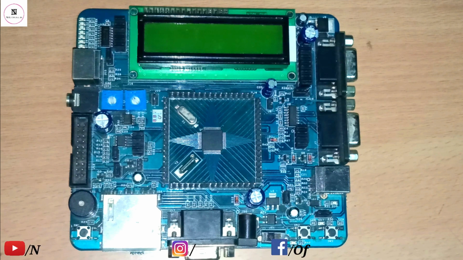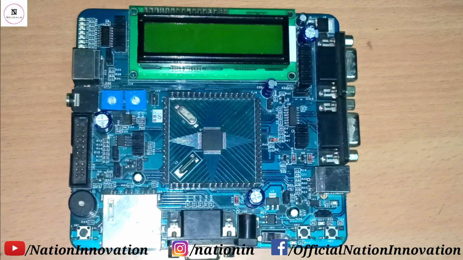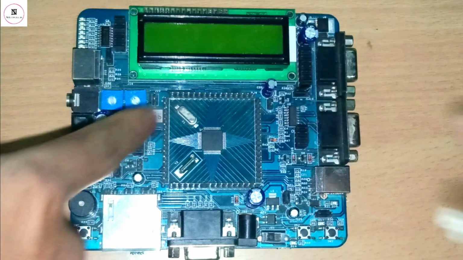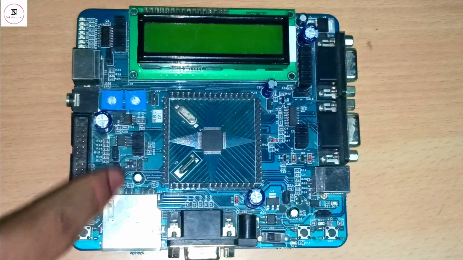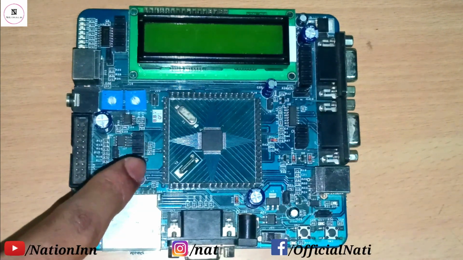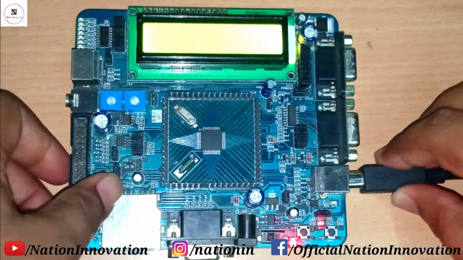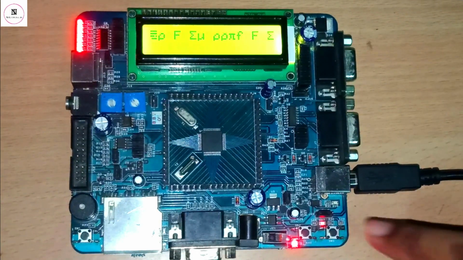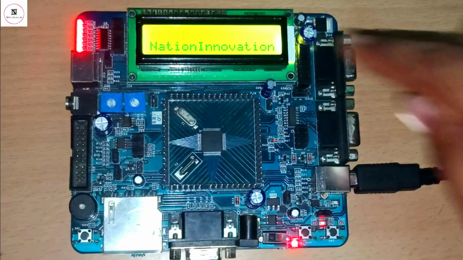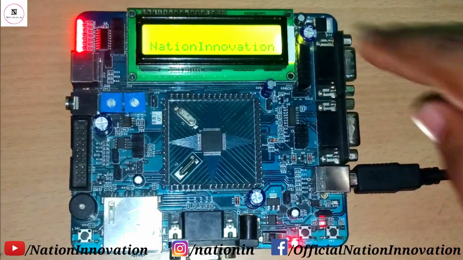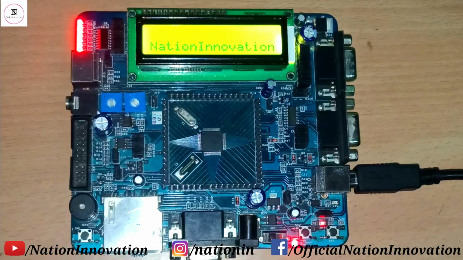Now see the interfacing of the 16x2 LCD display with the ARM-7 processor. This is the LPC2148 processor, and the LCD display is on the board, and we are interfacing the onboard LCD display with this ARM processor. Let's power up the circuit. After programming, we press the reset key, and we have printed nation innovation on the LCD screen. My LCD is working fine, and thank you very much.